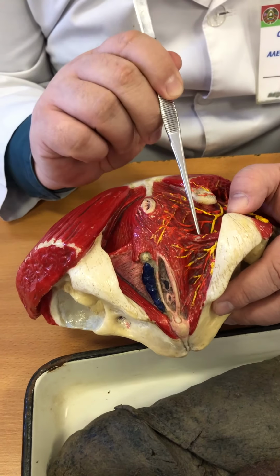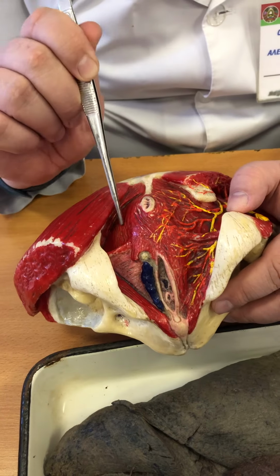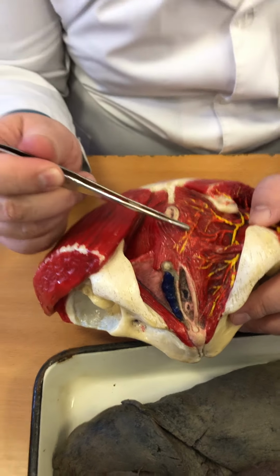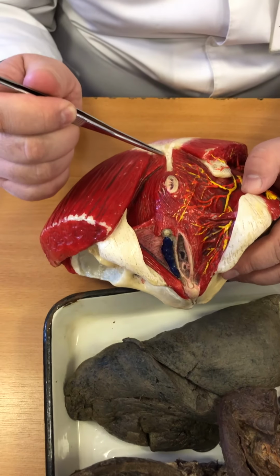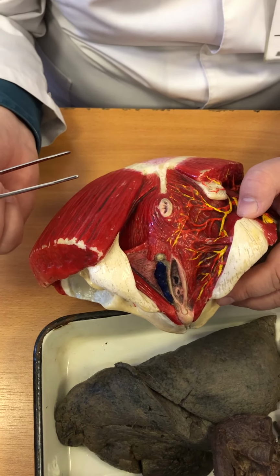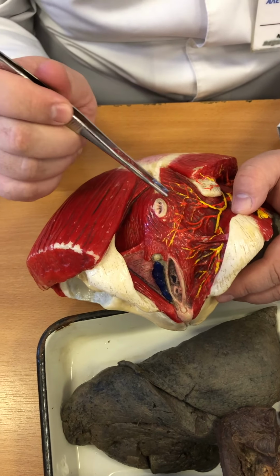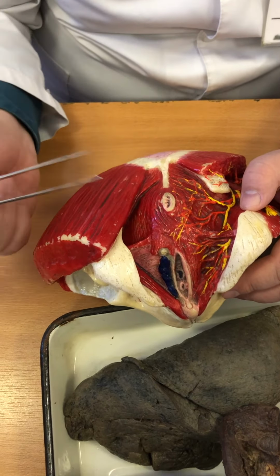Here it is, the largest muscle of the perineum, musculus levator ani, and here it is sphincter ani externus and musculus coccygeus. They are the three muscles of the pelvic diaphragm: levator ani, sphincter ani externus, and musculus coccygeus.